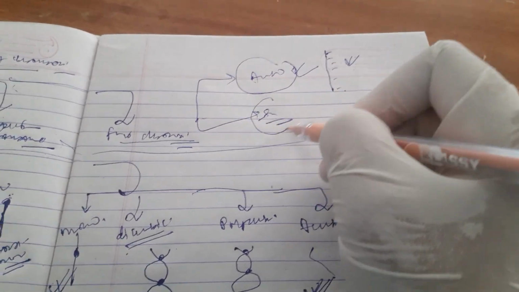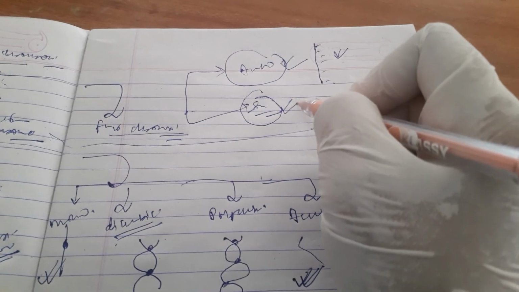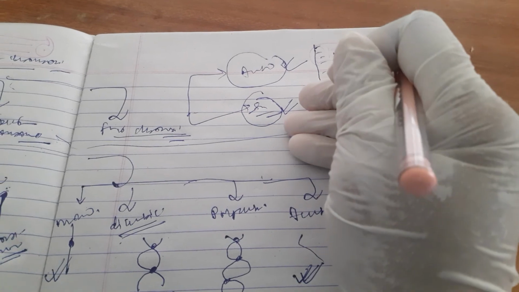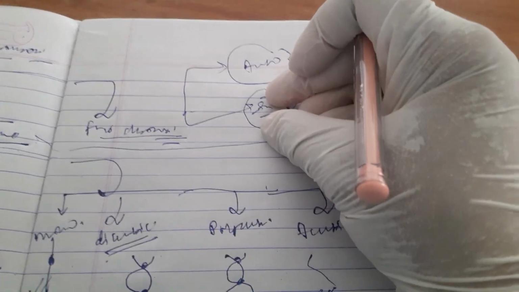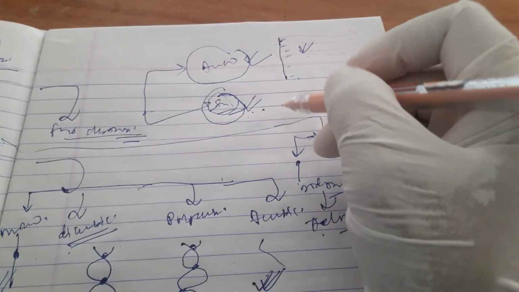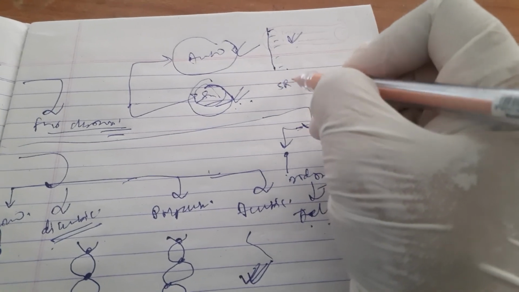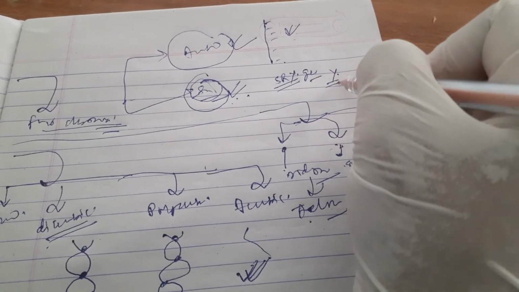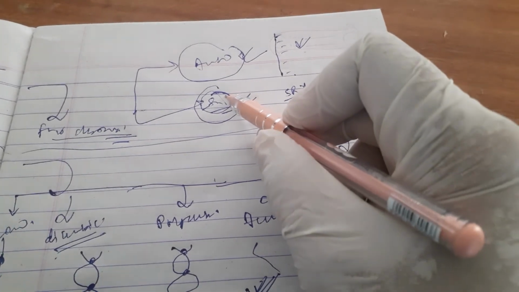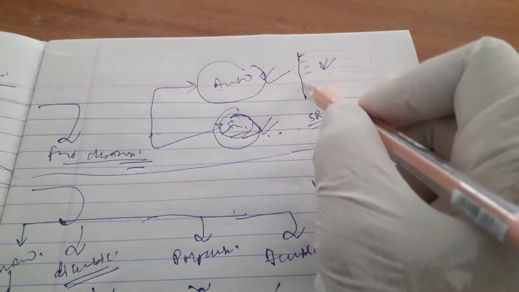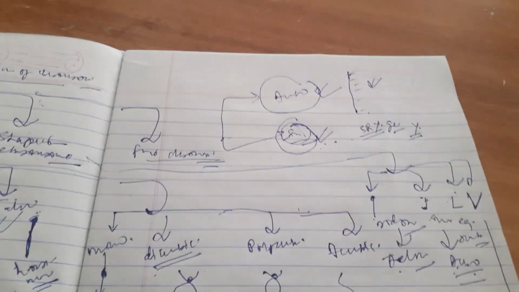And a sex chromosome is linked to sex, though it also governs many other things, but the sex chromosome lies in the SRY gene of the Y chromosome. Okay, so sex is determined by the sex chromosome, and the rest of the body functions are governed by autosomes. So according to the function, it is of two types.